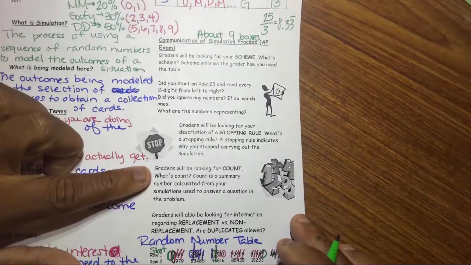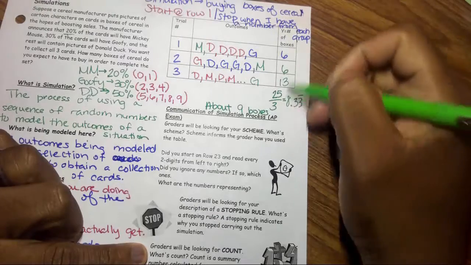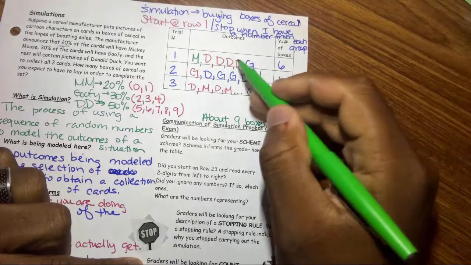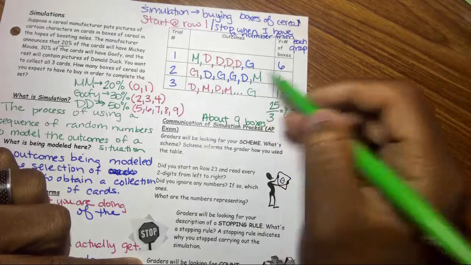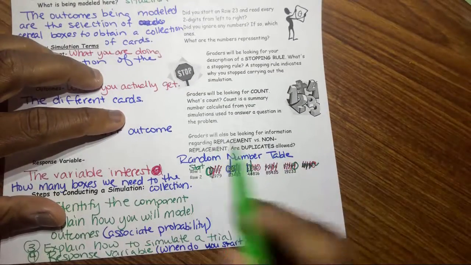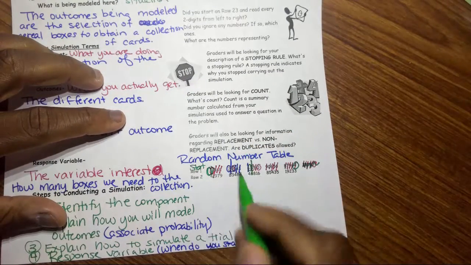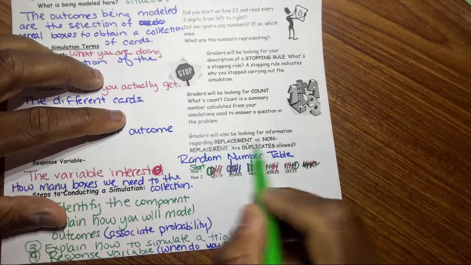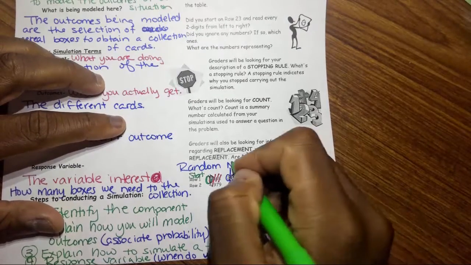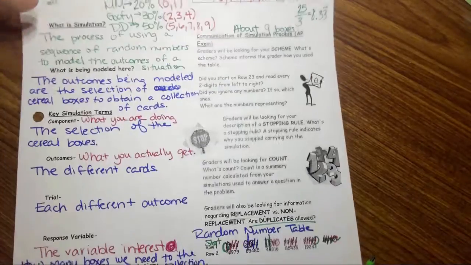It says graders will be looking for your count. Here's your count. This summarizes what you did for each trial. Everybody understand that? So it's counting the trials for you. And it's also looking for this right here. We didn't talk about this, but when you set this up, you need to establish whether you're doing this with replacement or non-replacement, and whether duplicates are allowed. I'll show you what that means in the next example. So let's look at the next one.